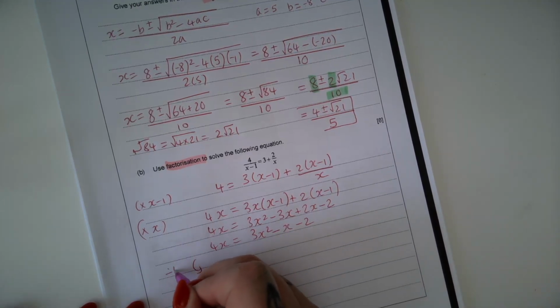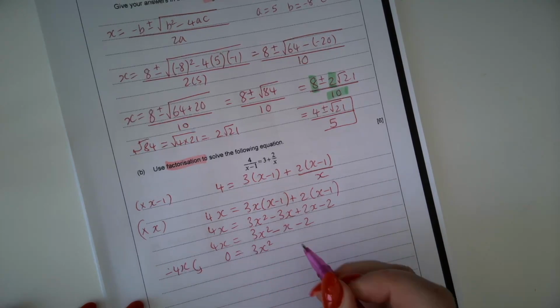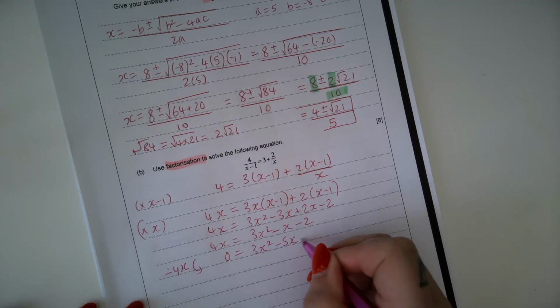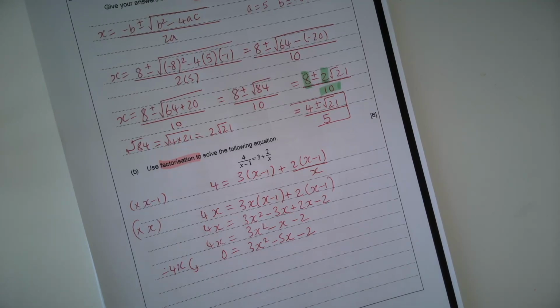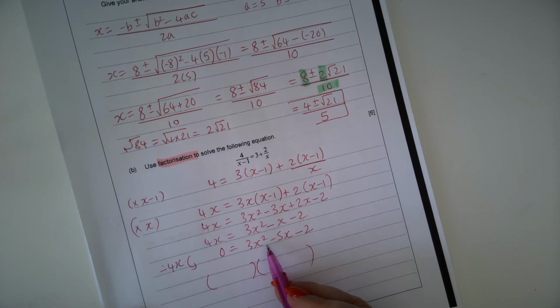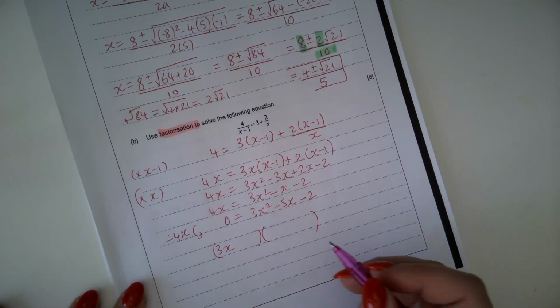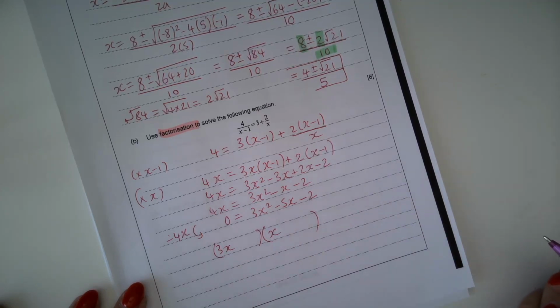So I'm going to have to subtract that 4x. So that becomes 0. So 3x squared minus x subtract another 4x is minus 5x. Subtract 2. Now it's equal to 0. We're going to factorise. So because the coefficient of x squared is a prime number, I know the only way I can make x squared by expanding 3x squared by expanding brackets is 3x multiplied by x.